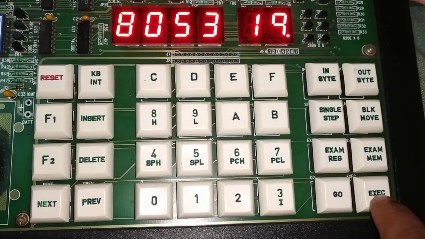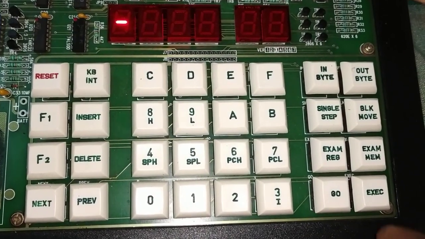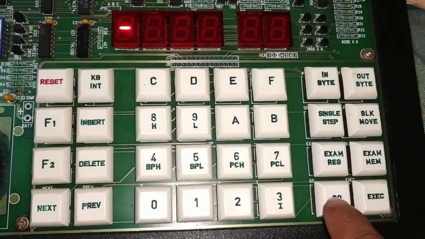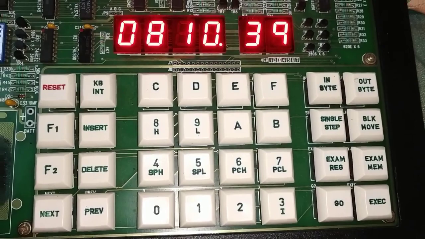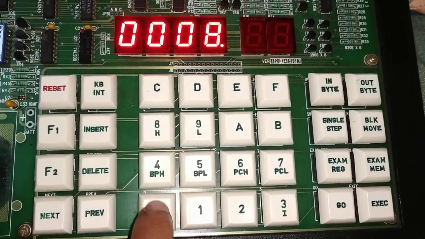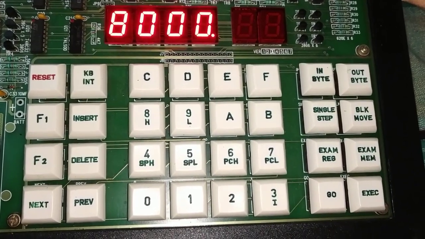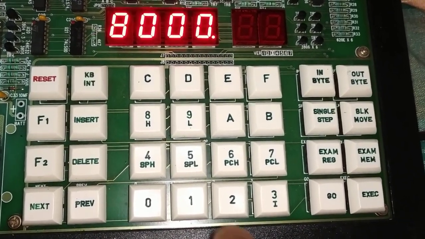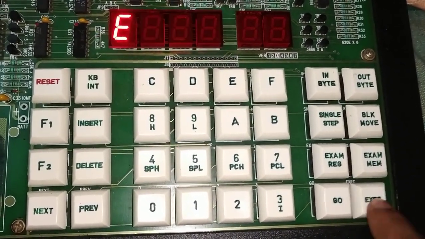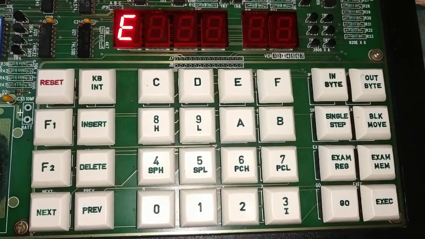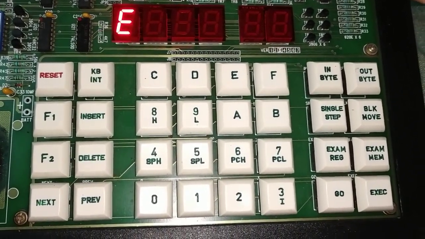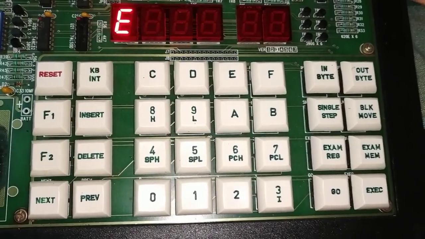Then execute the program. To execute, we have to click execute and then click go, and then type the starting memory address to read the program to execute. By entering the data, we can click execute, then it will come like E. When it arrives at E, your program will be executed in the correct way.